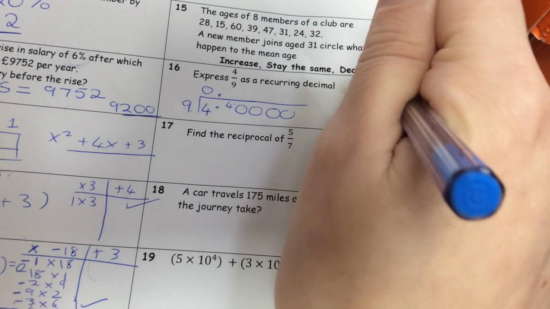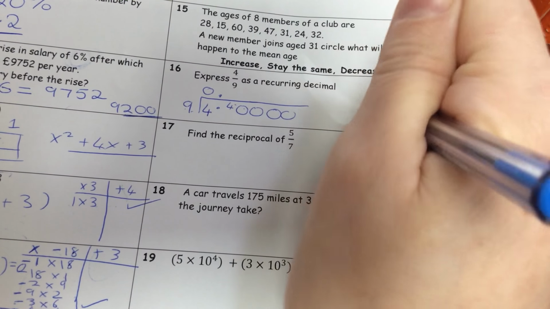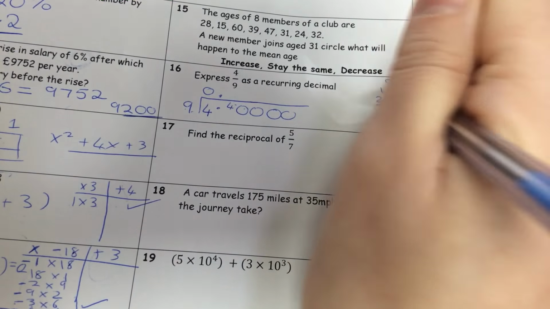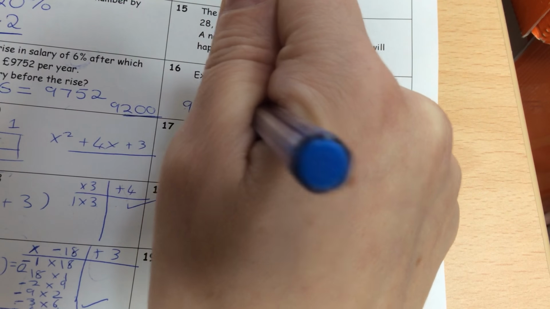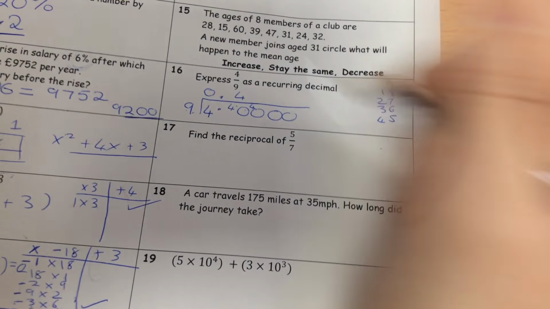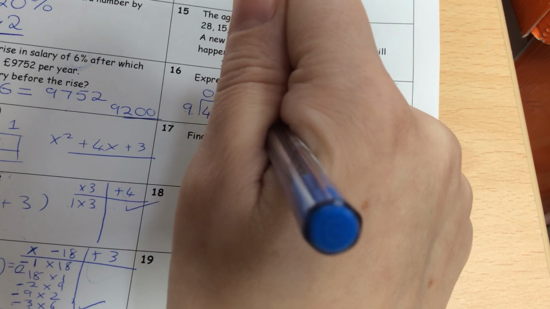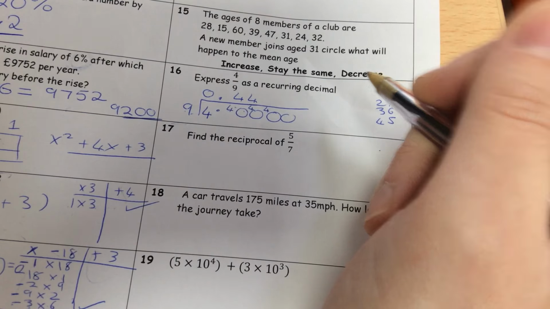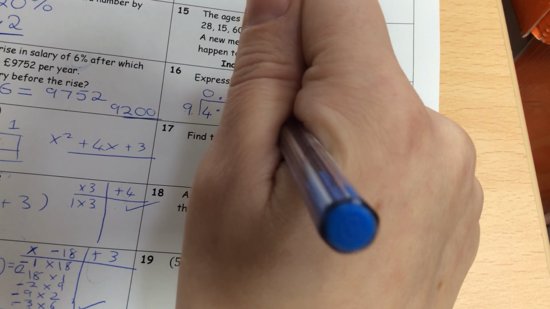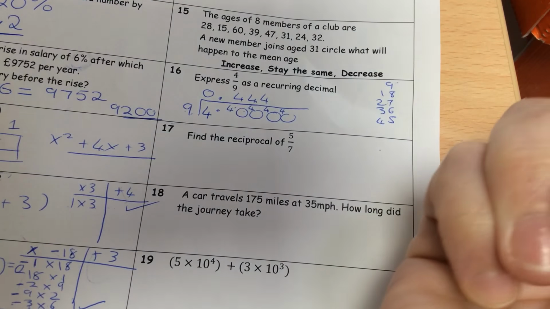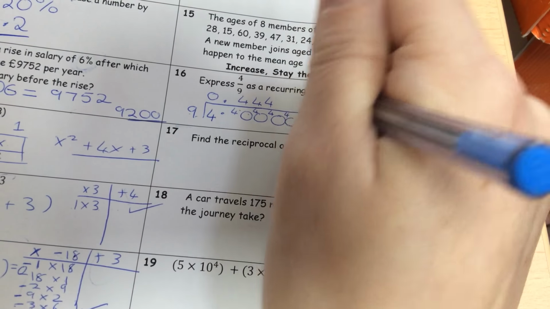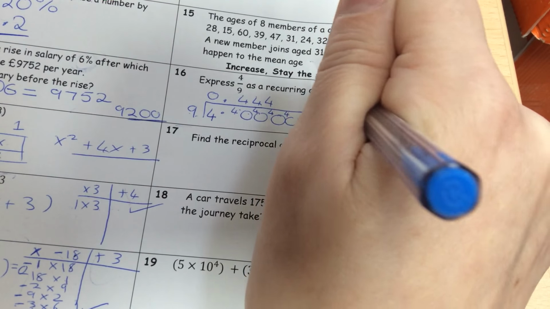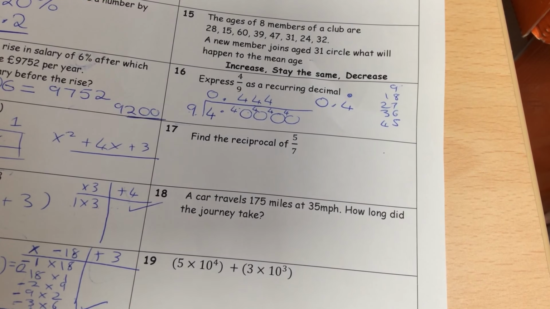9 will go into 40. 9, 18, 27, 36. Doesn't go in exactly. It'll go into 36, 1, 2, 3, 4 times. And you'd have 4 left over. 9 will go into 40 4 times, 4 left over. And this is going to keep happening. So the 4 is going to recur. So I write that as 0.4 with a dot on top, which means my 4 will continue.